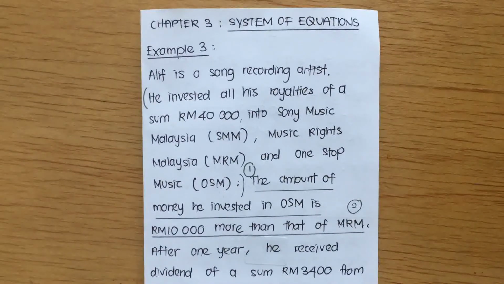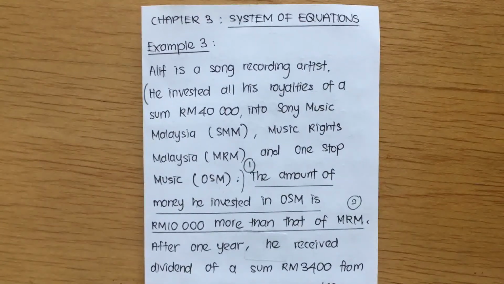Alright, that is all for the step-by-step working and solution for this question. I hope you understand the full working that I've shown to you.